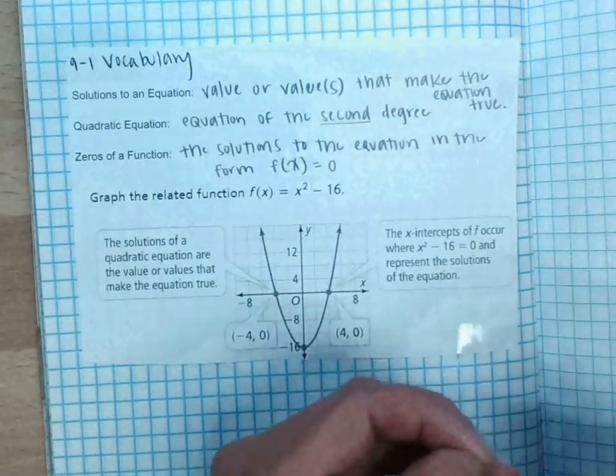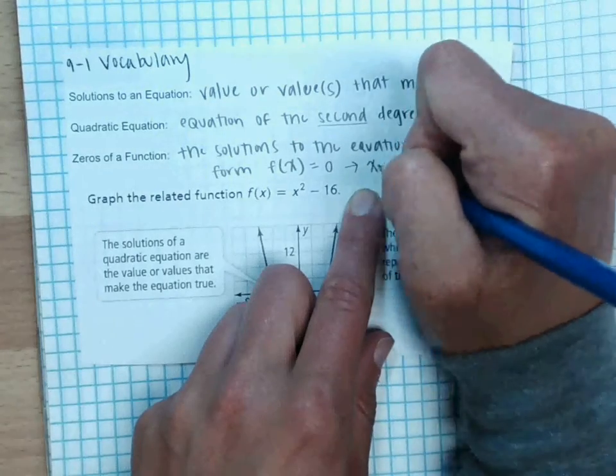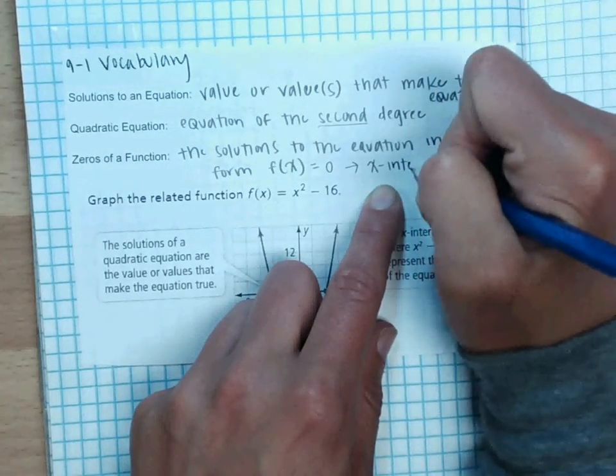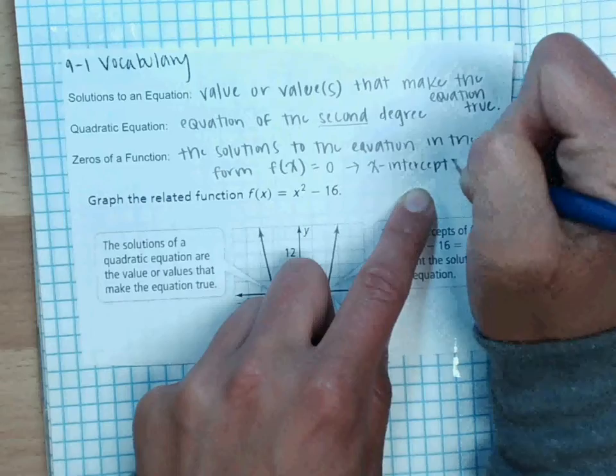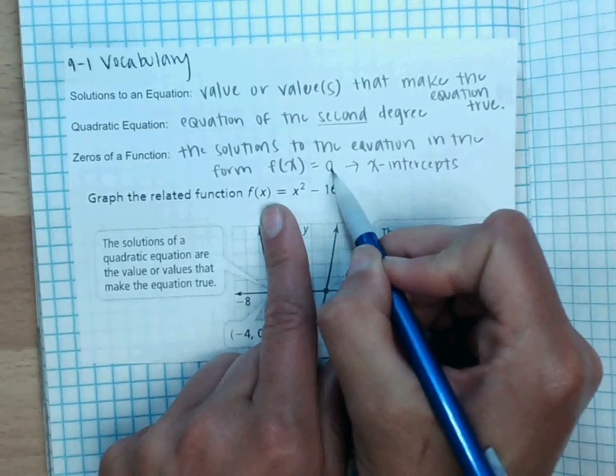Now, what this looks like is the x-intercepts. What x values make y equal to 0?